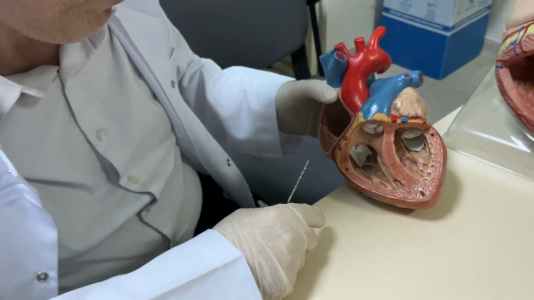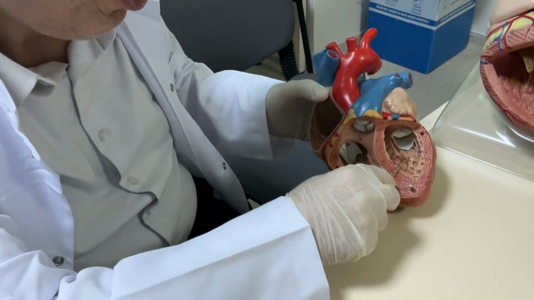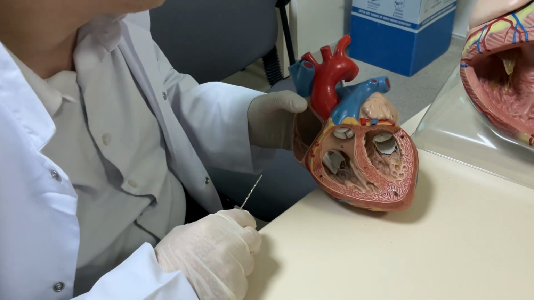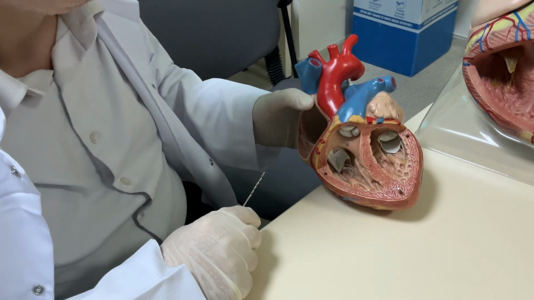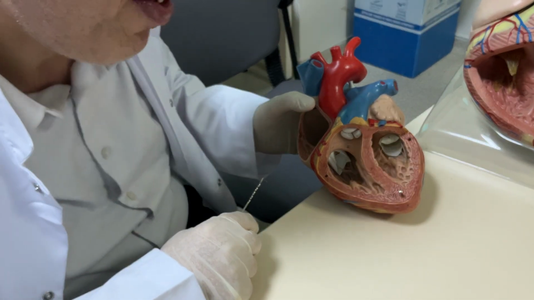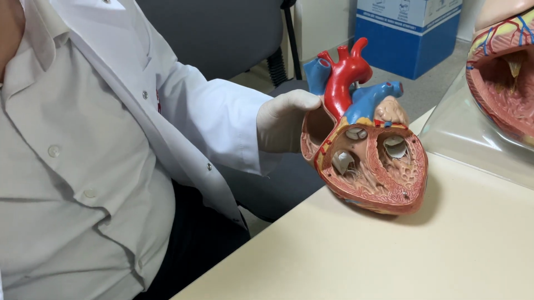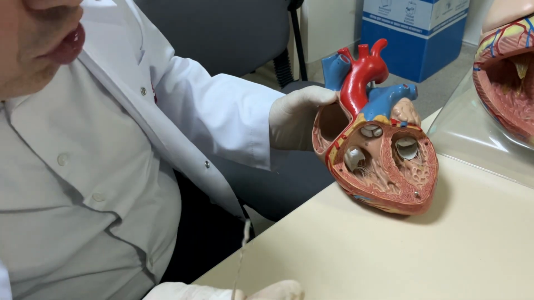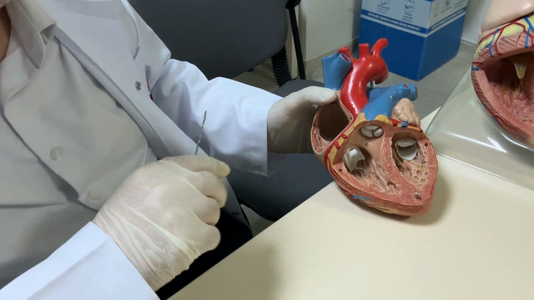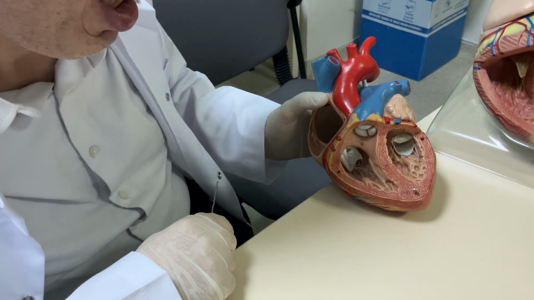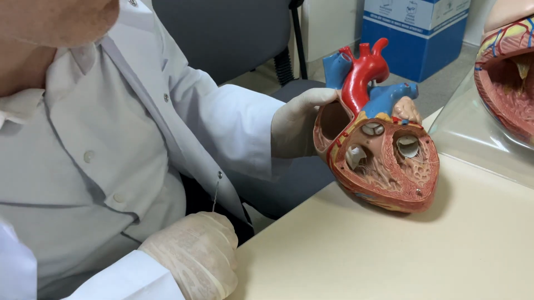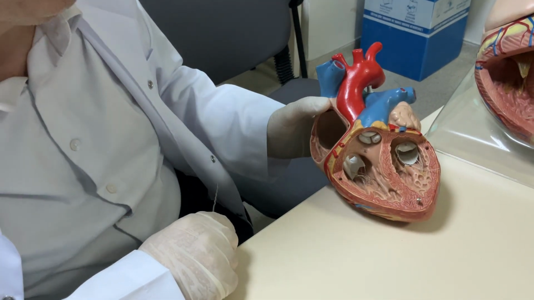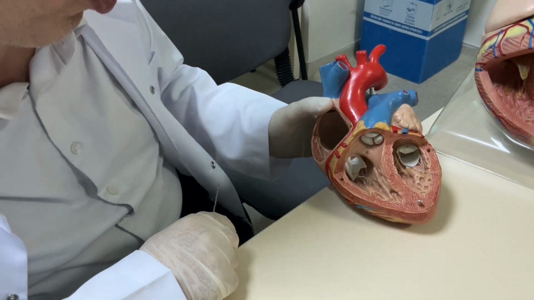In the left ventricle, we have anterior and posterior papillary muscles because the bicuspid valve has an anterior cusp and a posterior cusp, which are attached to the anterior papillary muscle and posterior papillary muscle, respectively, by chordae tendineae, or the tendinous cords.